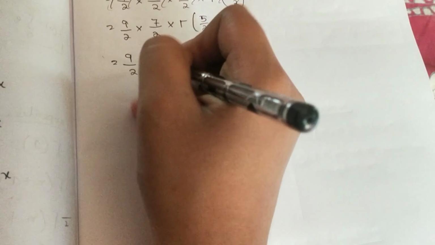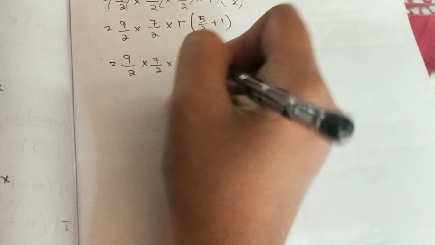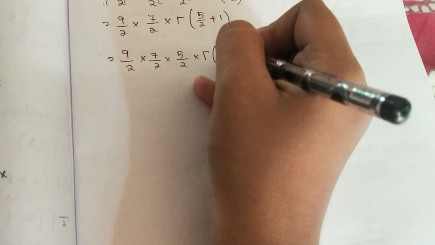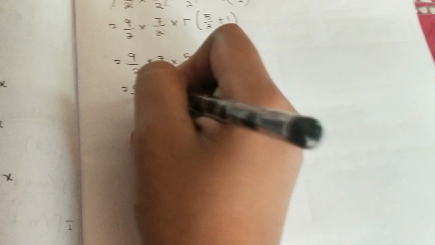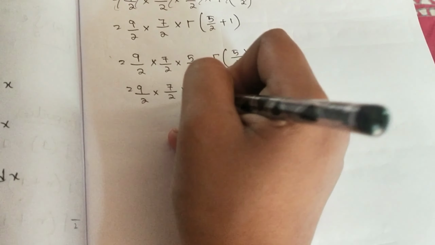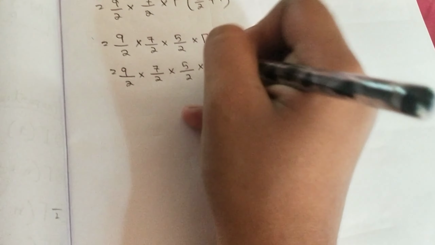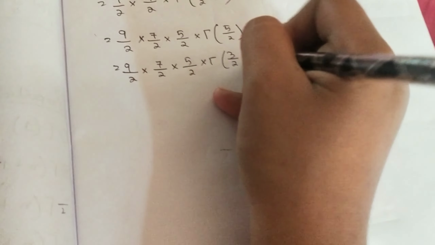So again we can write this as 9 by 2 into 7 by 2 into 5 by 2 into gamma 5 by 2, which is 9 by 2 into 7 by 2 into 5 by 2 into 3 by 2 plus 1, right?